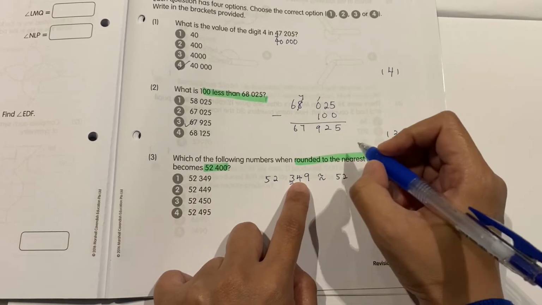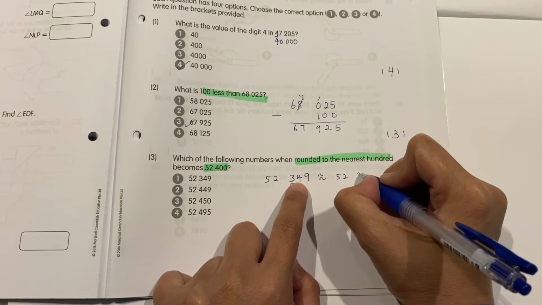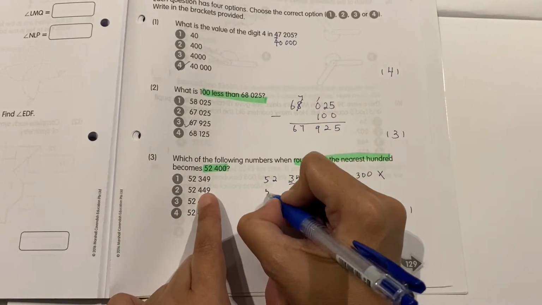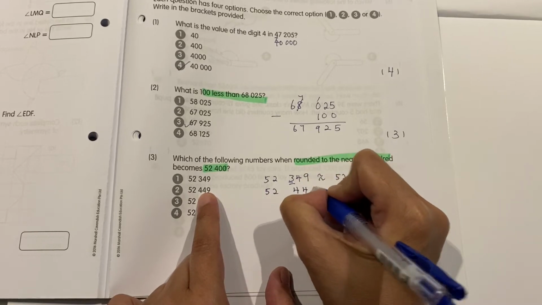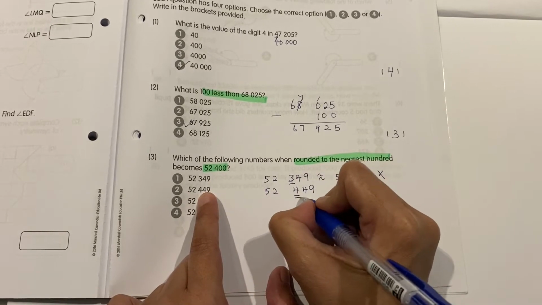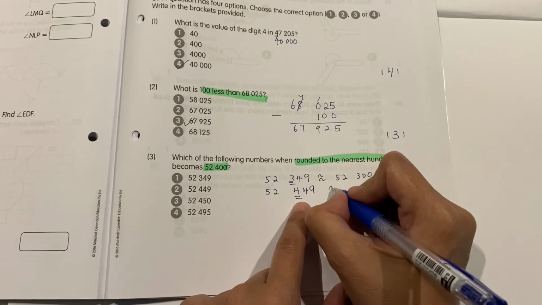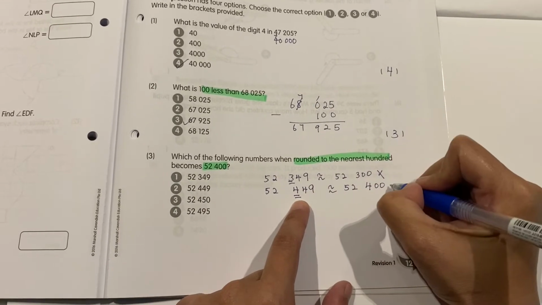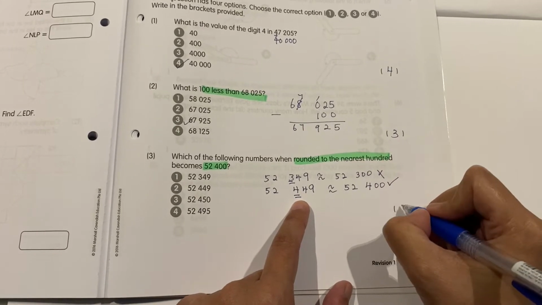The neighbor is a 4, right? So it's still 300. So this is not your answer. Number 2, 52,449 rounded off to the nearest 100 will give you 52,400. So this is the answer, number 2.